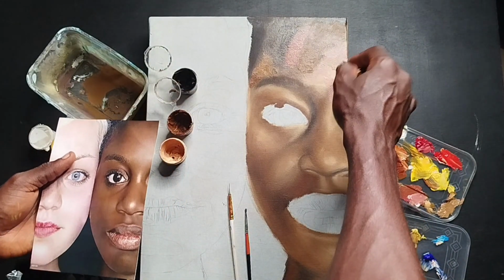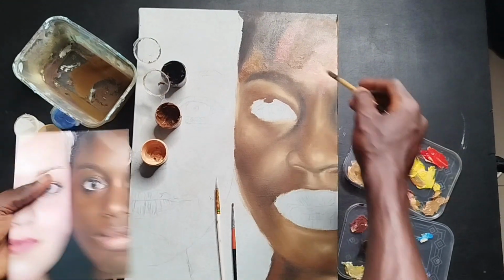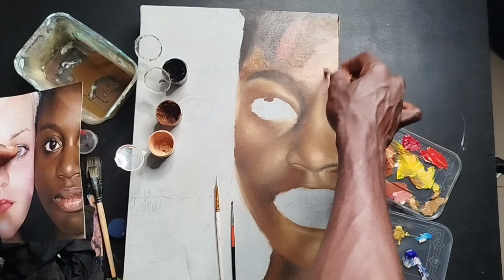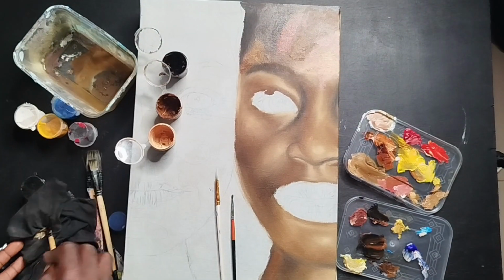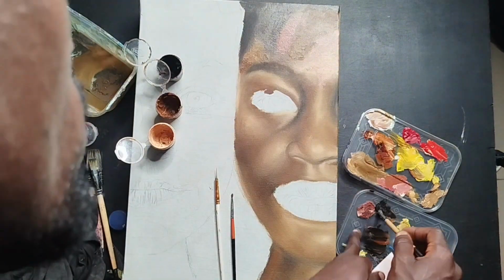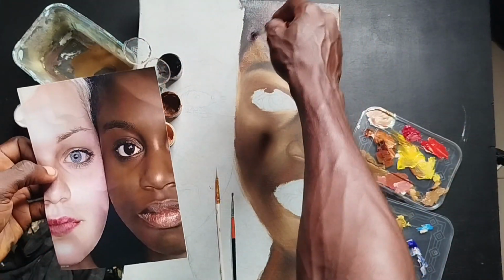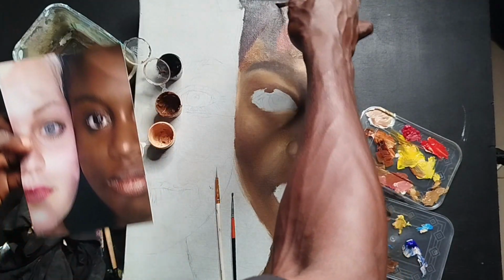This is for us to have a kind of relationship between the colors, because when colors agree with each other, they blend well. There's a little bit of crimson there on the hair.